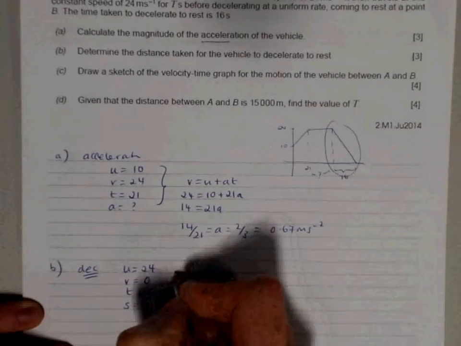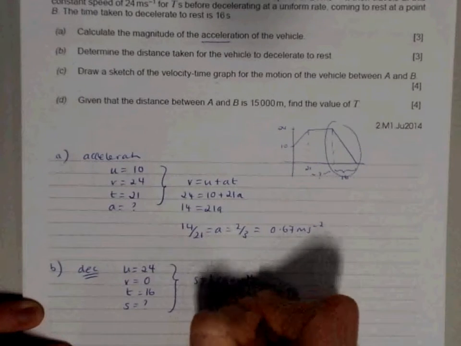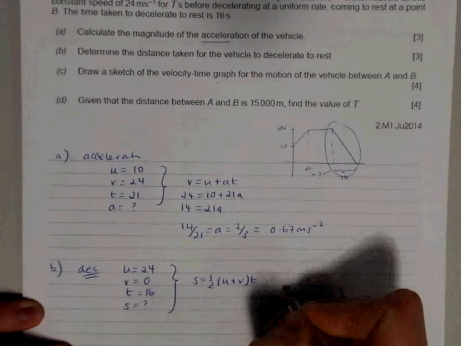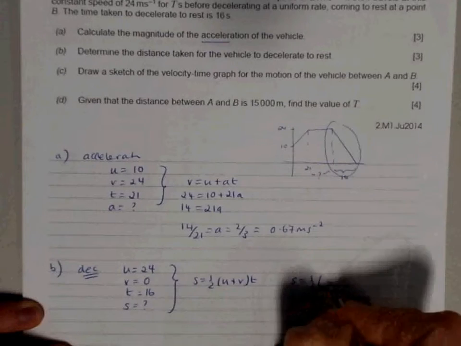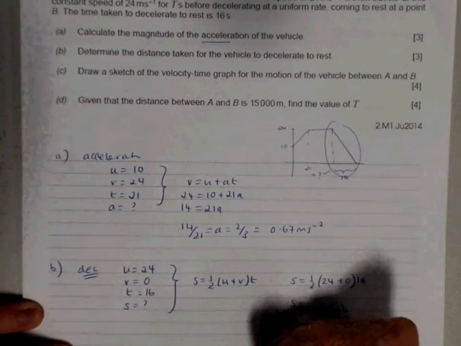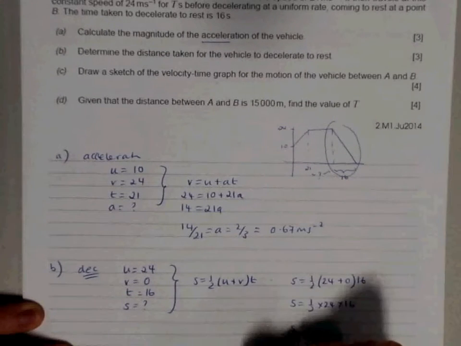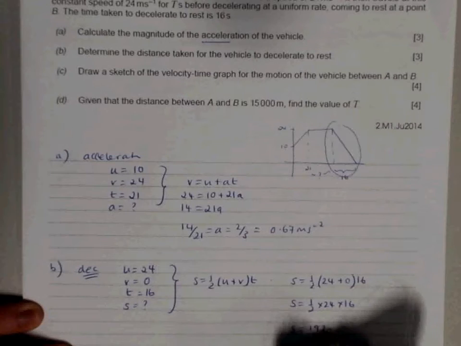So those four, you should know all of these. s equals half (u plus v) times t, and so on. So the distance is going to be a half times 24 plus nothing, times 16. So whichever way you want to work that out, half times 24 times 16, you've got a calculator, comes out to be 192 meters. Okay.